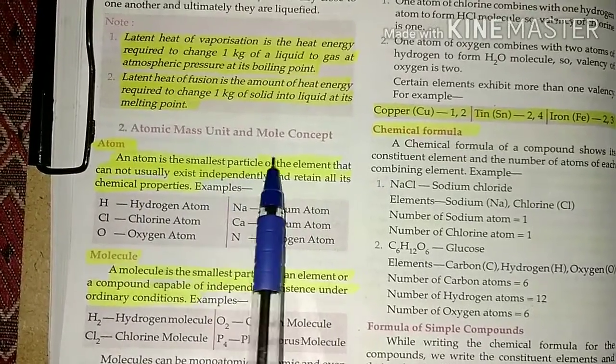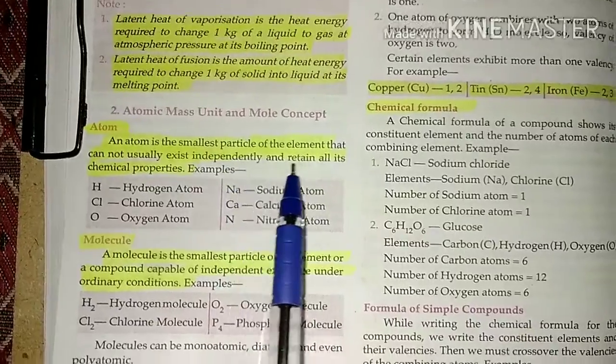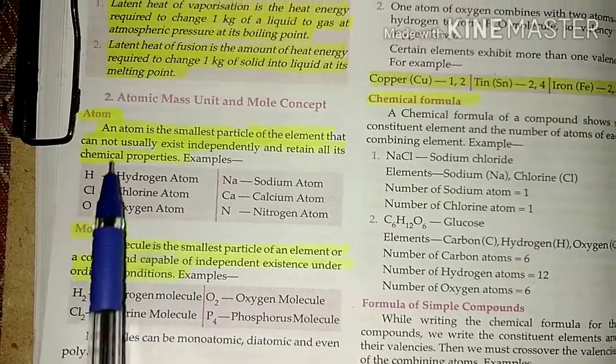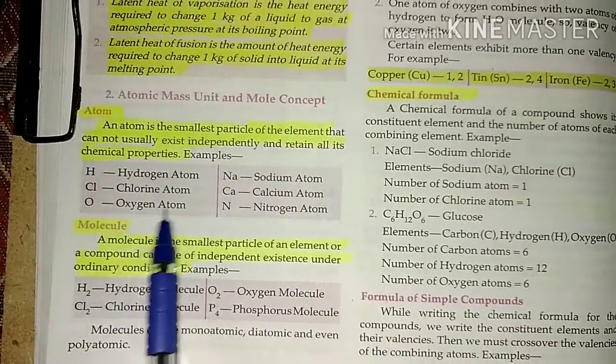An atom is the smallest particle of an element that does not exist independently but retains all its chemical properties. Then it is known as an atom. Examples: hydrogen atom, chlorine atom, oxygen atom, like this.